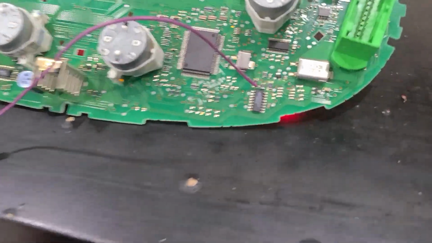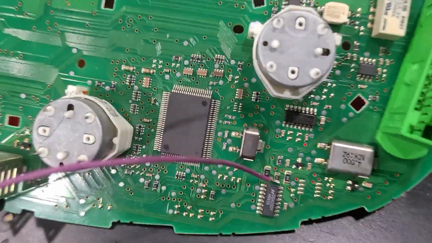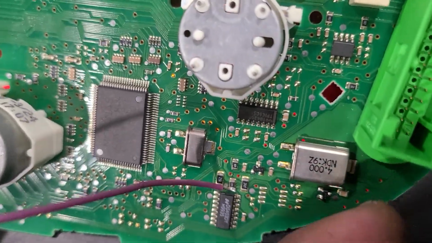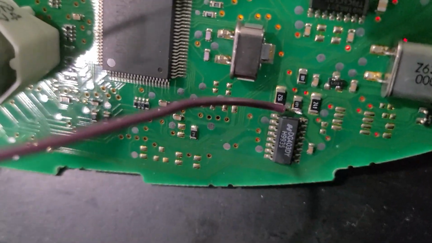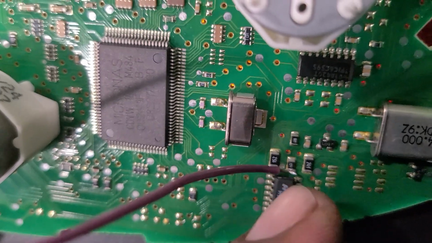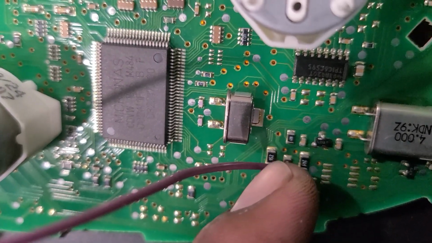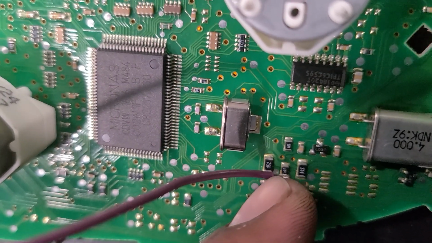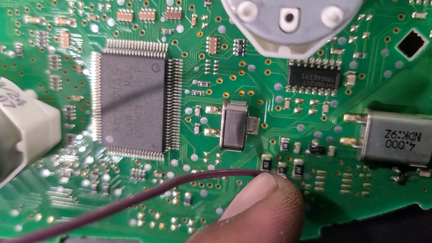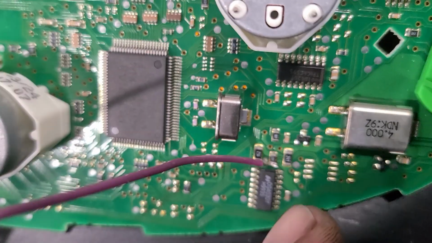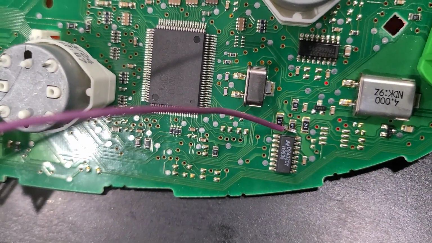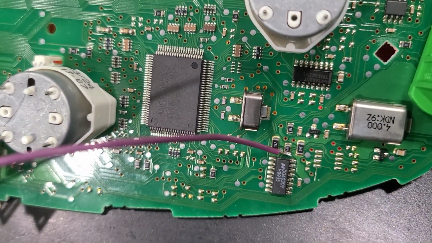Now it's making good connection. Be sure to make a good welding, so it should be touching just that pin, not the other metallic connections, because we don't want to have a short circuit.